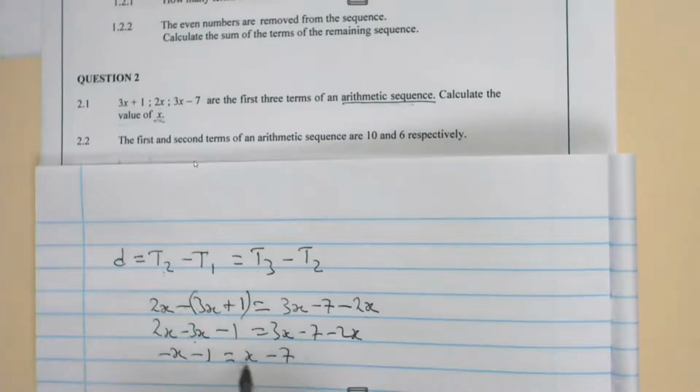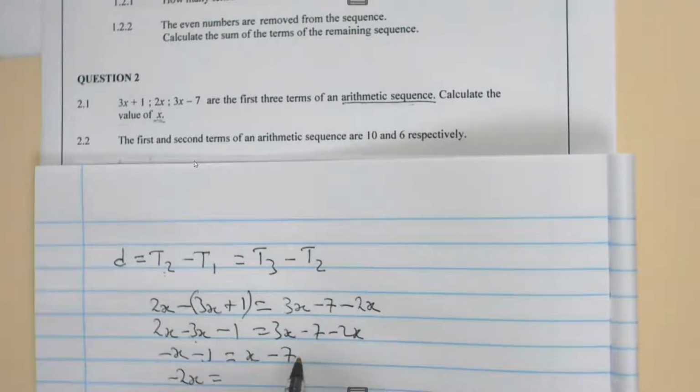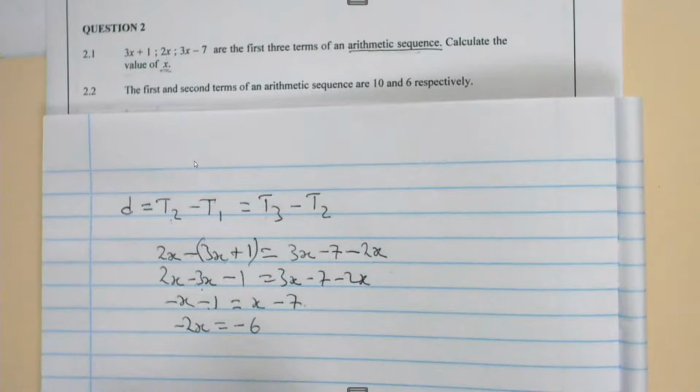If we transpose this negative x to the other side, it would be negative. Therefore, we are going to have negative 2x equals, if we transpose this negative 1 to the other side, it would be positive. Negative 7 plus 1 would give us negative 6. Then we can divide both sides by negative 2.